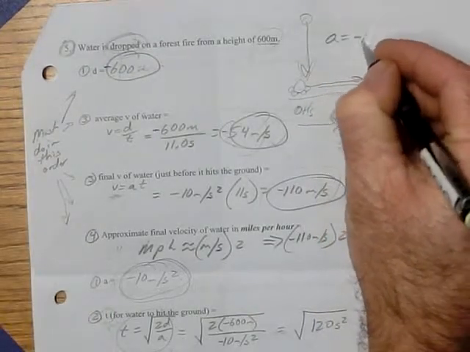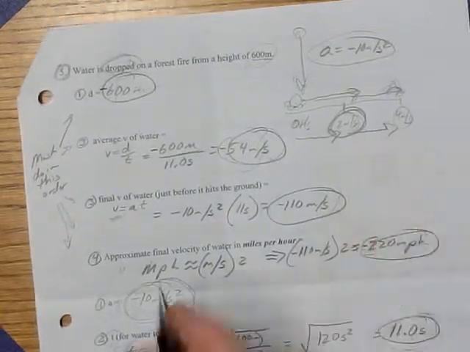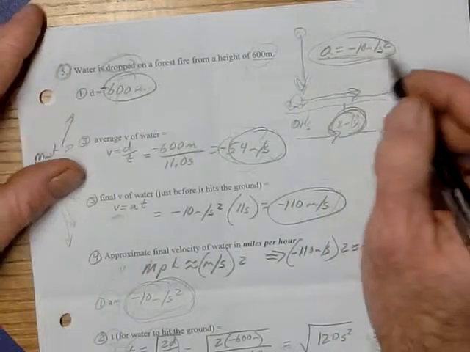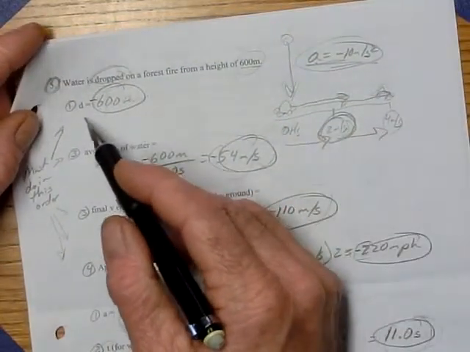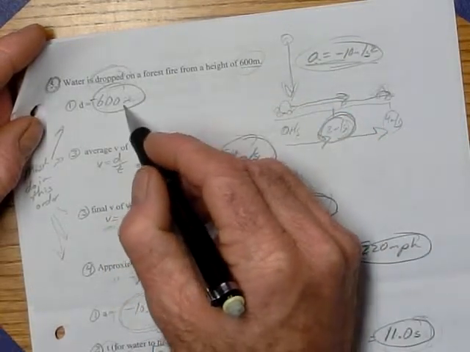So I'm going to write this down. A equals negative 10 meters per second squared. That's just, always write that down. As soon as you hear about something being dropped or thrown in the air, that's its acceleration. I'm not going to tell you what it means, I'm just going to write it. So the distance is negative 600 meters.